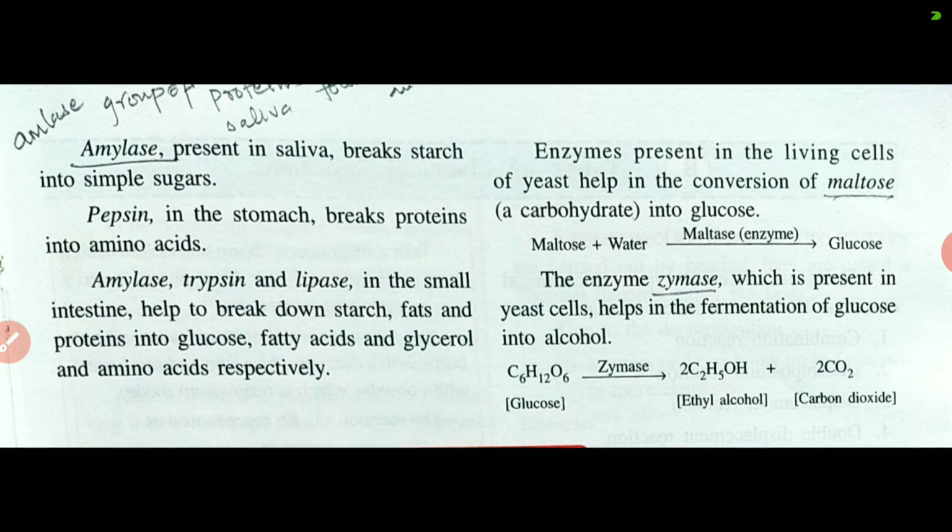Enzymes present in the living cells of yeast help in the conversion of maltose, a carbohydrate, into glucose. So maltose plus water in the presence of the enzyme maltase will give me glucose. The enzyme zymase, which is present in the yeast cell, helps in the fermentation of glucose into alcohol. So glucose can be changed into alcohol because of the enzyme.